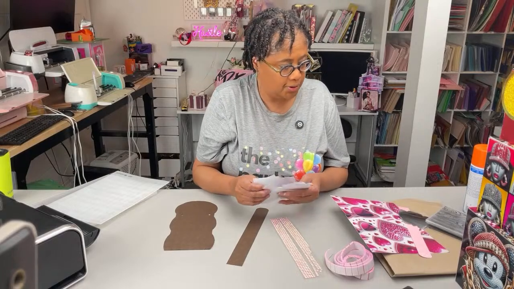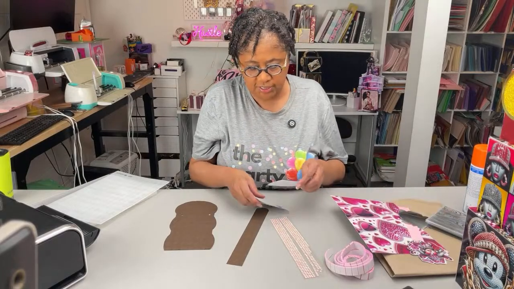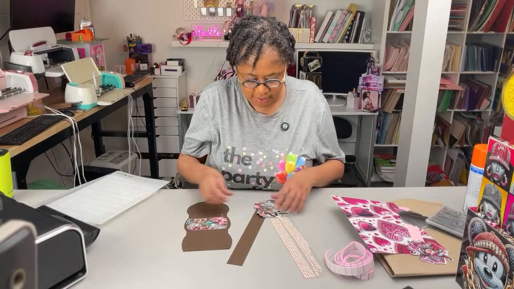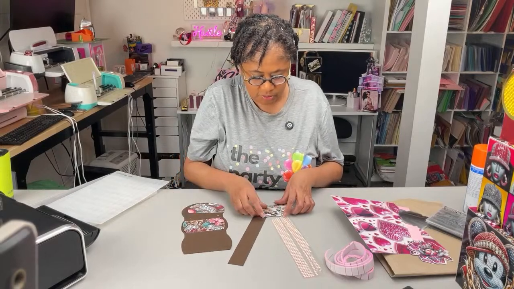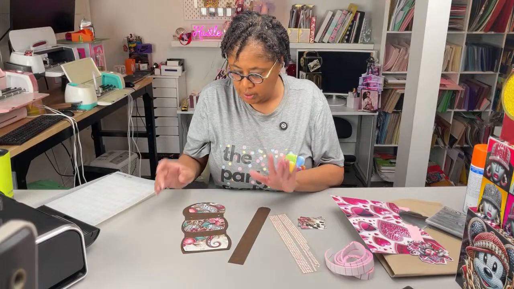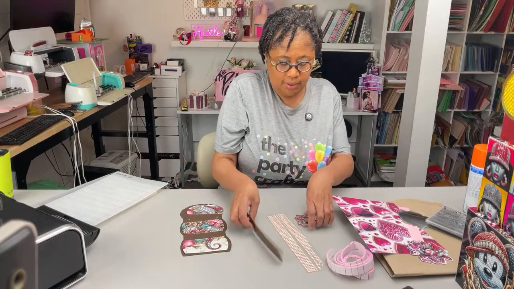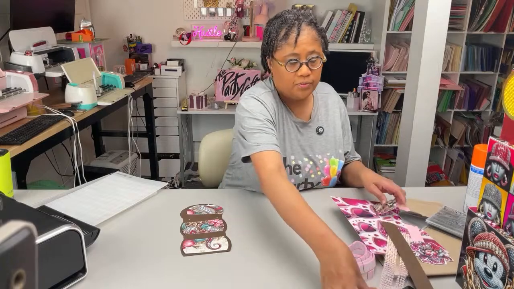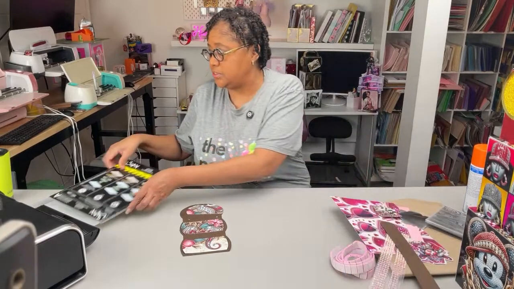Now you guys know I create some SVGs. I try to make them as easy as possible because I know a lot of people on here. And that's one of the things with the reviews. People say, oh, these are so easy.